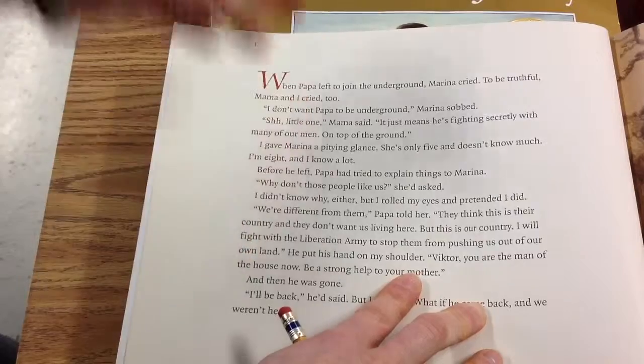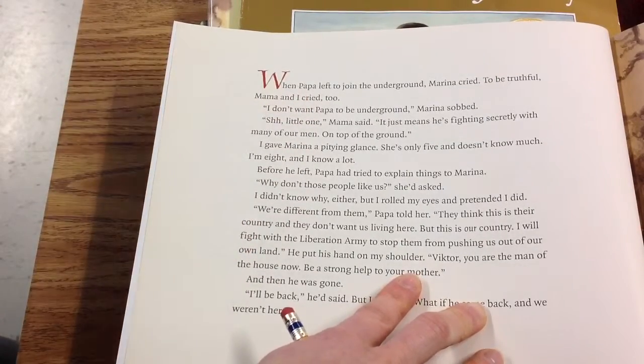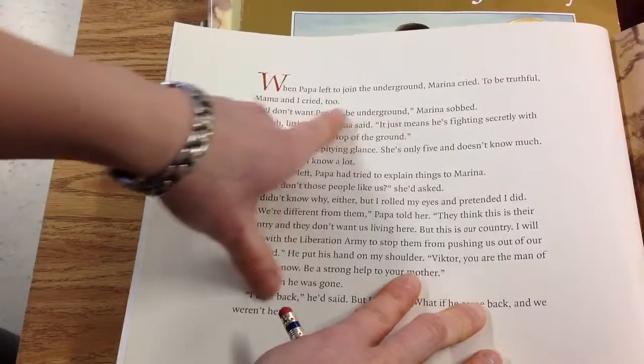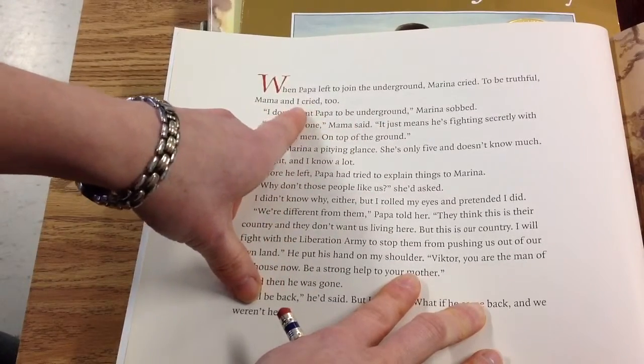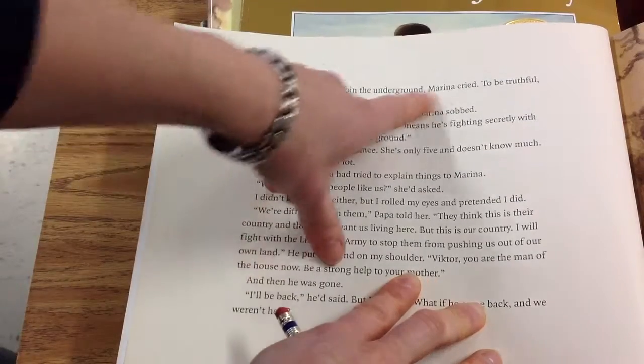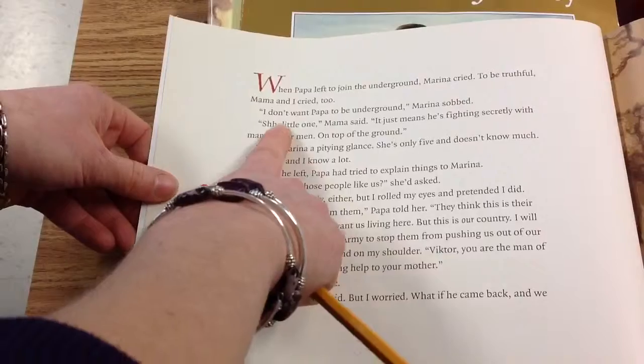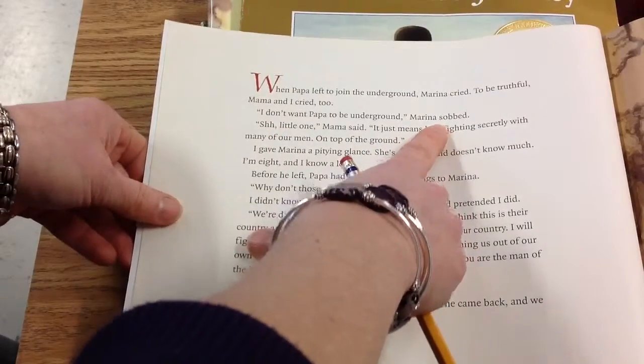So immediately we're thrown right into the middle of the story. Papa's leaving? I haven't even met Papa yet. And this character, our narrator, is talking about how he cried, or we don't even know if it's a he, about how the character cried, and the sister and the mother. So we're thrown right into the middle. Papa's leaving. And then it starts to show us kind of the age of these kids.